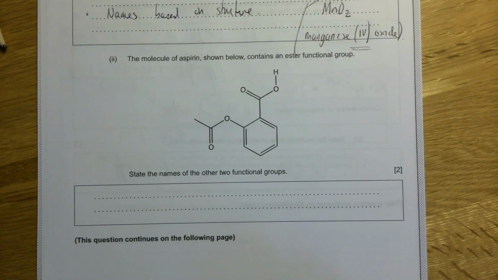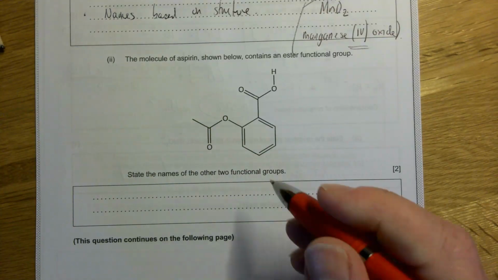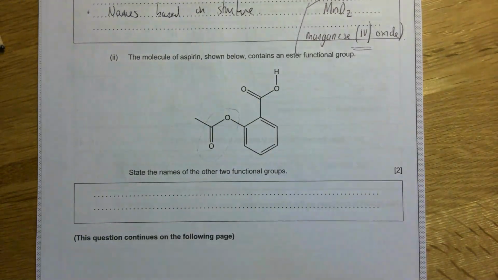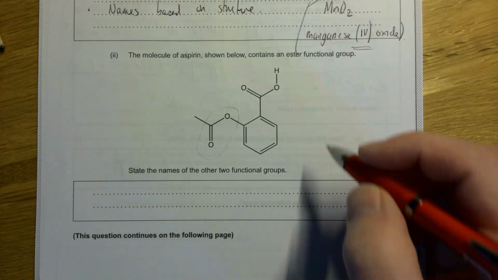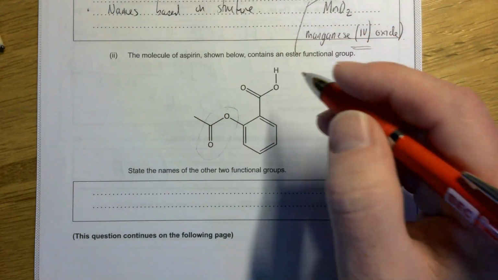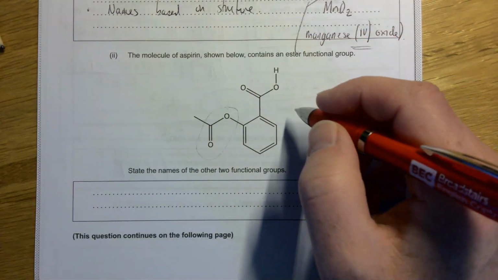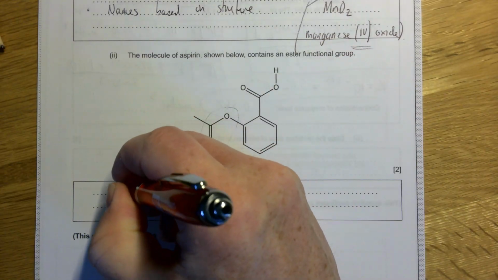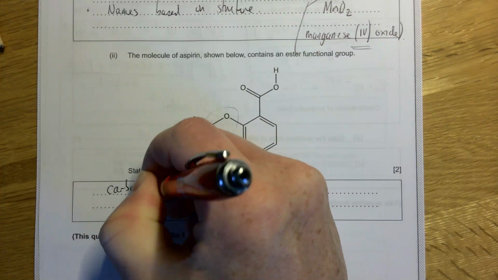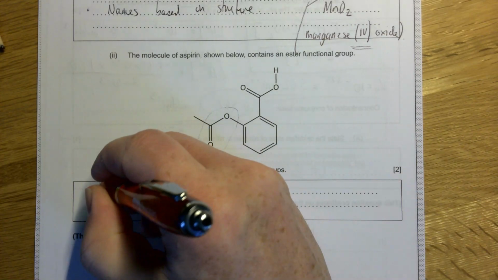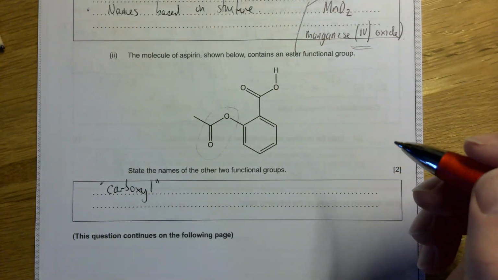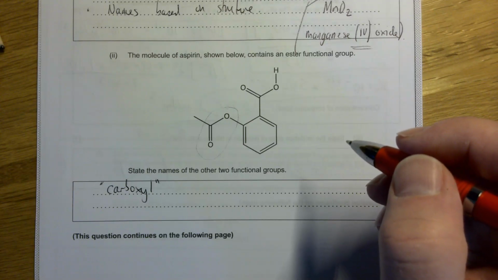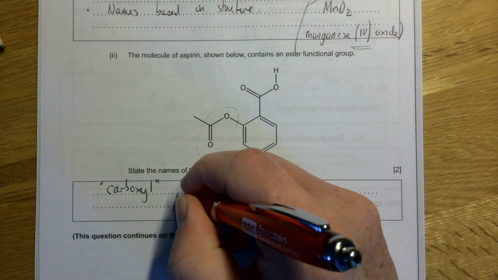Anyway, you've been told in here there's an ester functional group, and the ester functional group is here. I'm sure you can recognise that. Two other functional groups, we've got a carboxyl here. You're not allowed to say carboxylic acid. We call it a carboxyl as the functional group, carboxyl functional group. The homologous series would be a carboxylic acid. And we've got a phenyl ring.